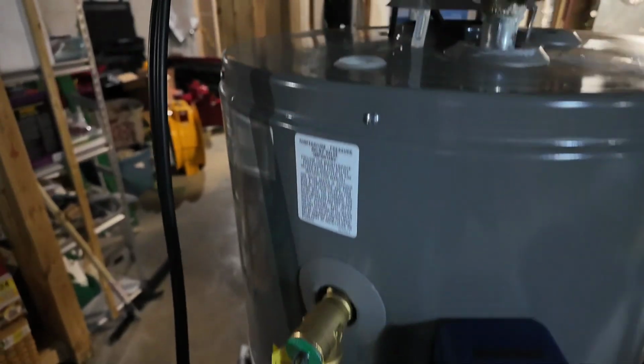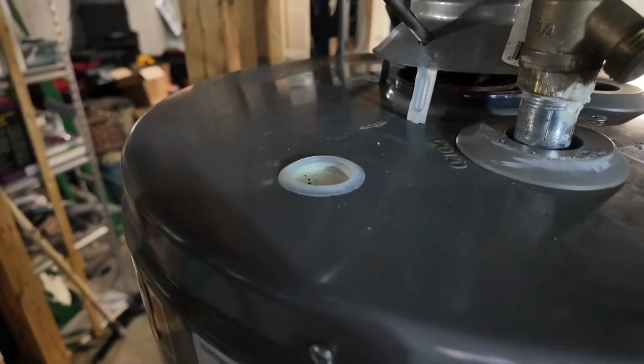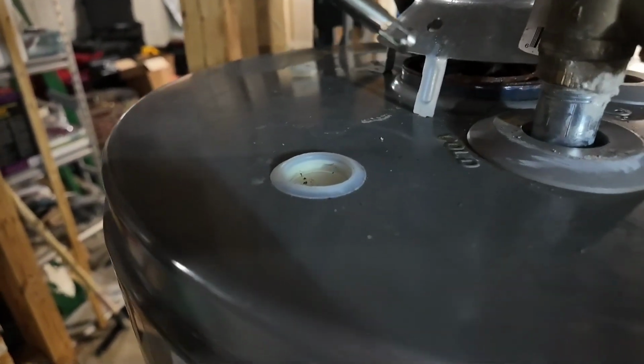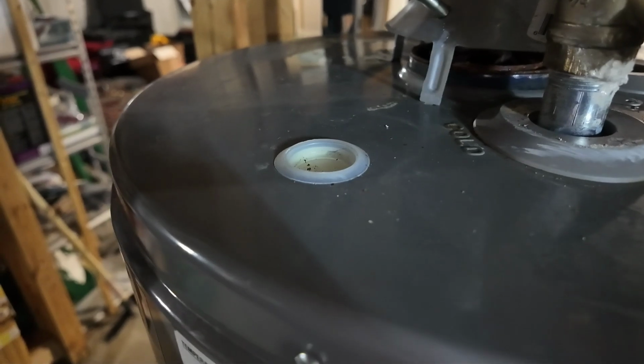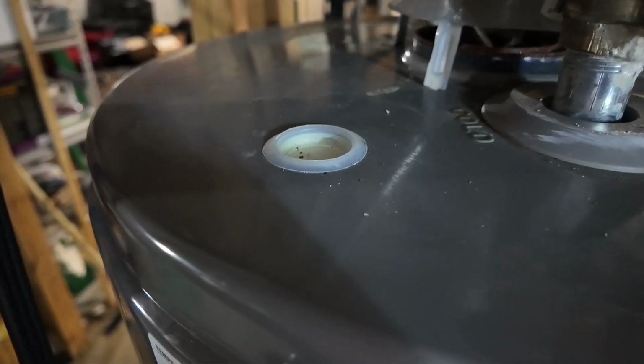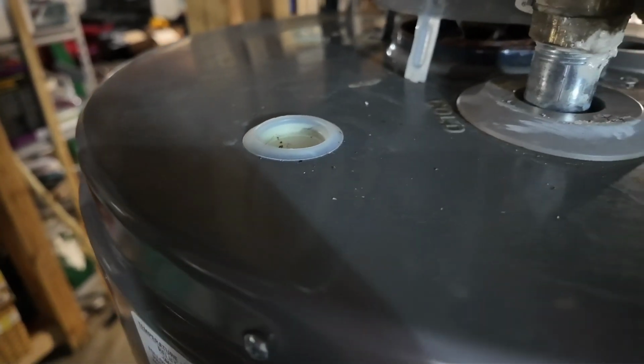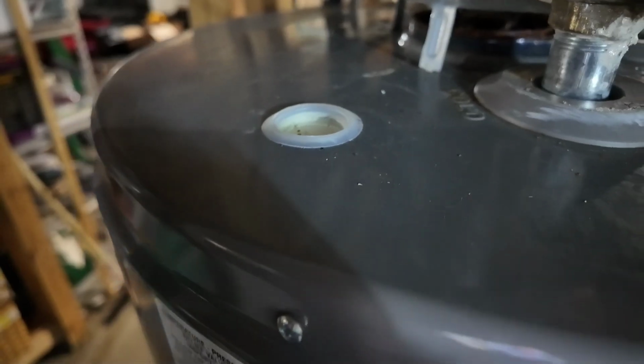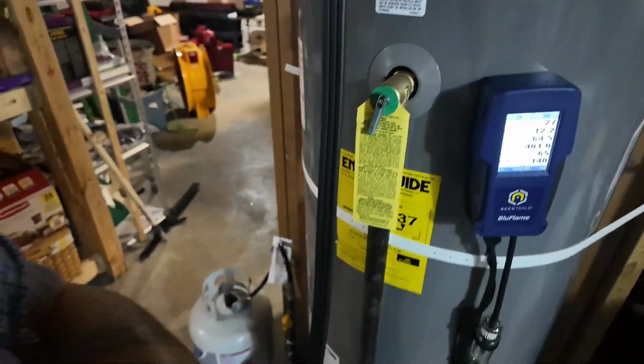Make sure that the end of the combustion analyzer is all the way in, beyond the throat, and you have two different sides. There's our 3-minute mark, which was 5 minutes of operation.